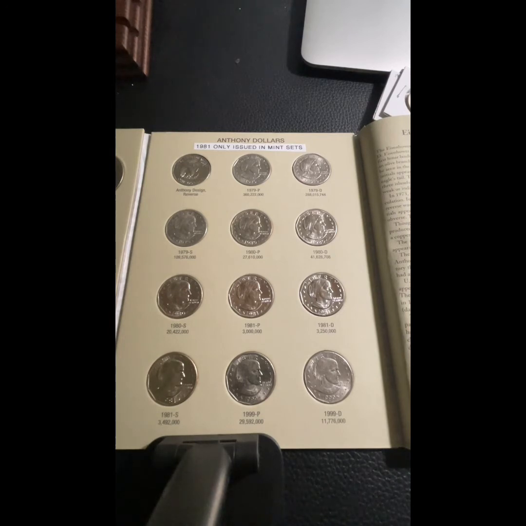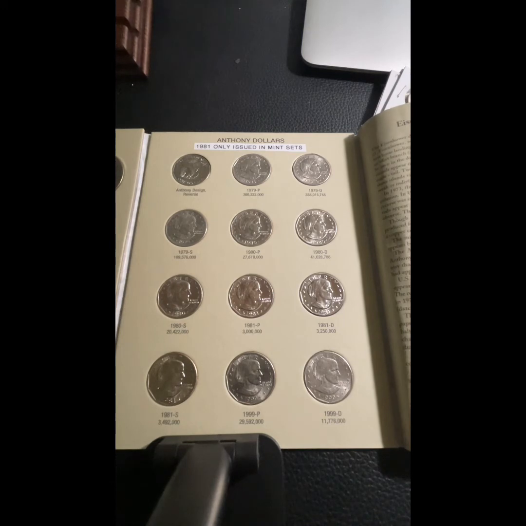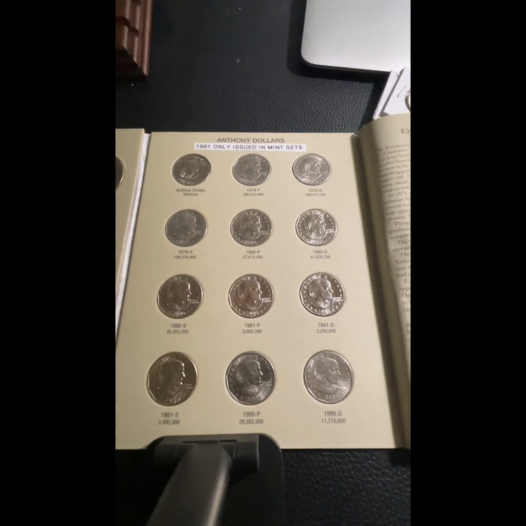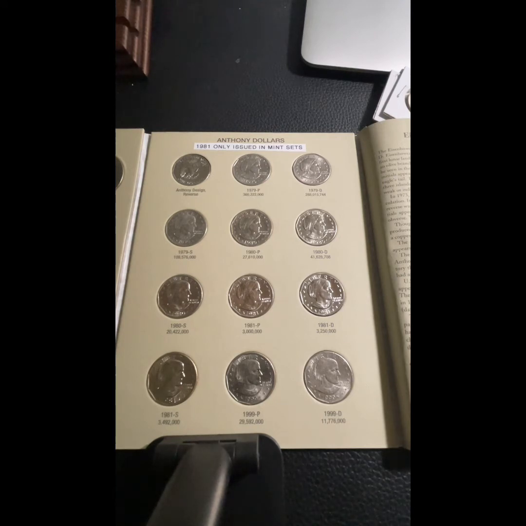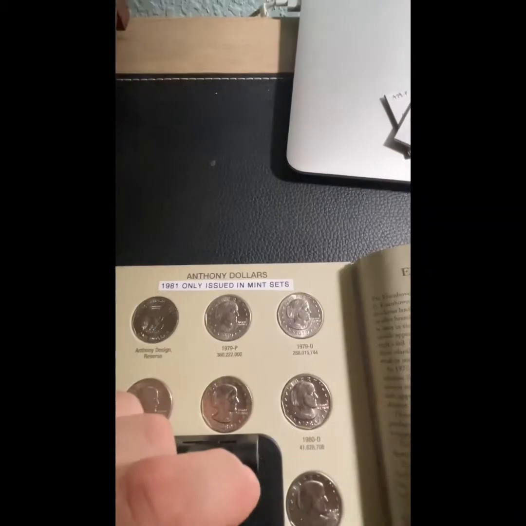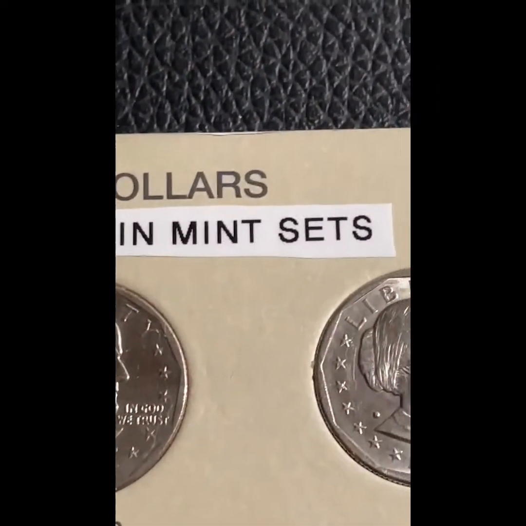Chief engraver Frank Gasparro designed the Anthony dollar. His initials appear below Anthony's portrait on the obverse and below the eagle's tail on the reverse. The reverse design was a modification of that used on the Eisenhower dollars. Coins struck in 1979 came in 2 varieties, the narrow rim and the wide rim. And you can tell the difference. I have an example of both here, and I will zoom in.